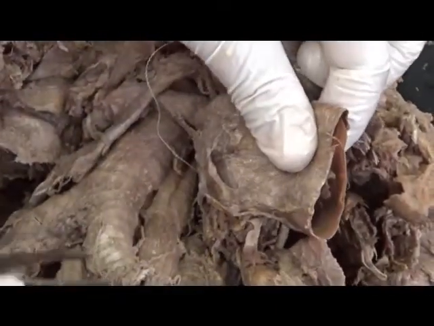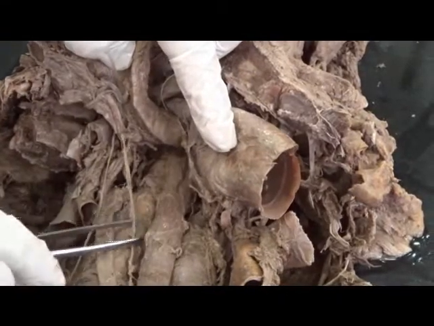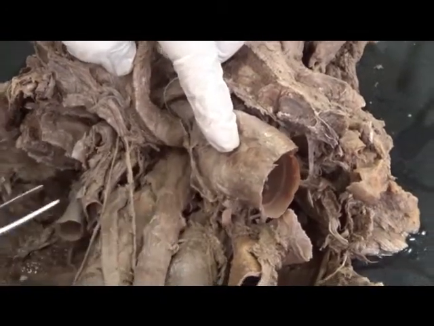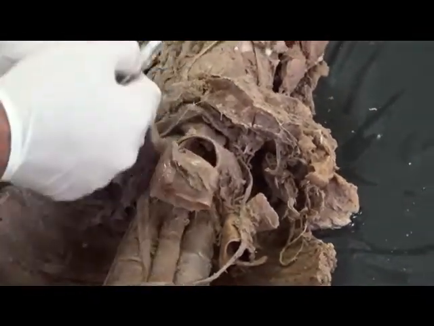Behind the trachea, this is the trachea, lies the esophagus. Behind the trachea lies the esophagus. And in between them, the left recurrent laryngeal nerve.